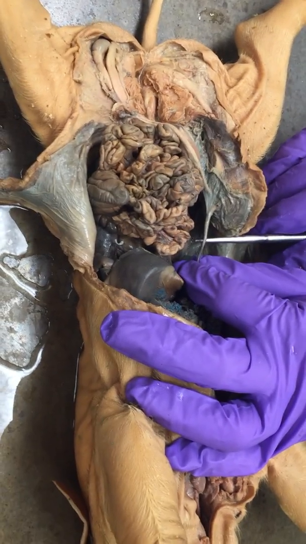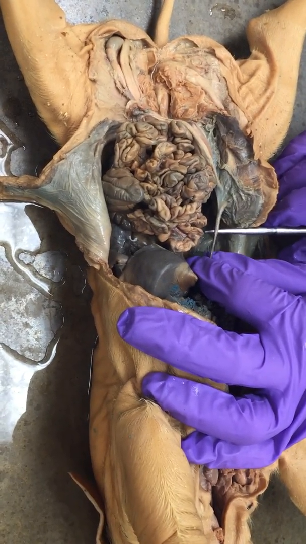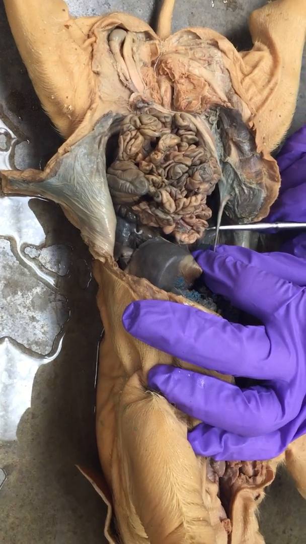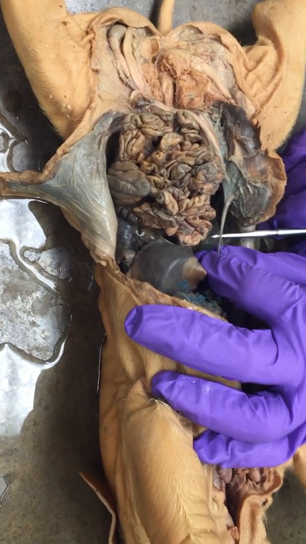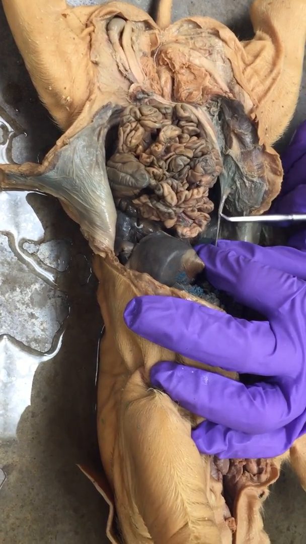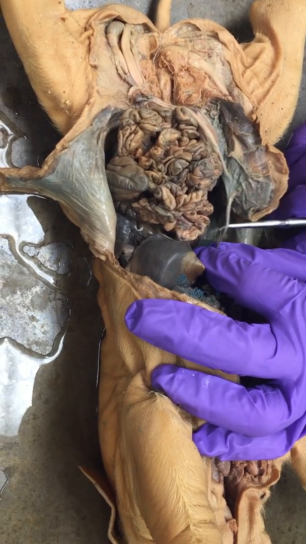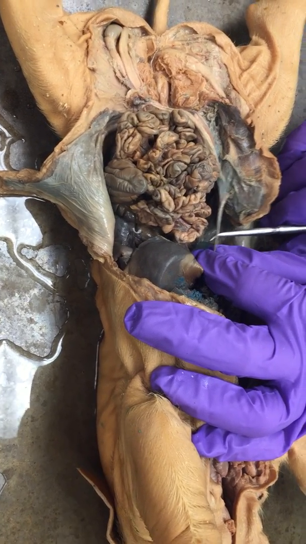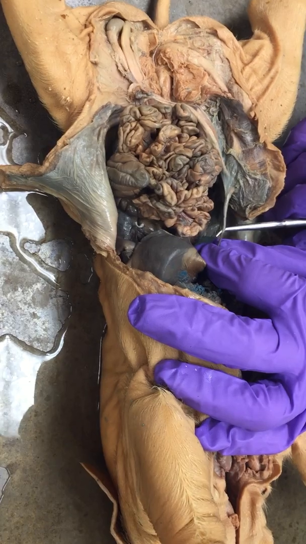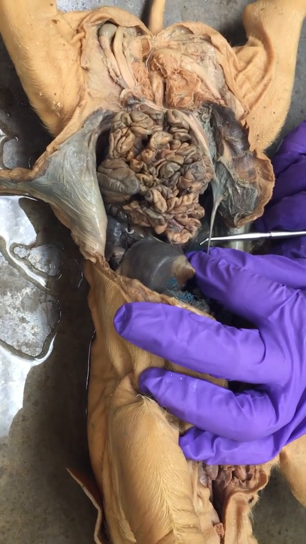But the umbilical vein is not needed after you're born. So it atrophies, it goes away, but it leaves a round or thick ligament. This is the round ligament, or the falciform ligament, or the round ligament of the liver. Does that make sense?